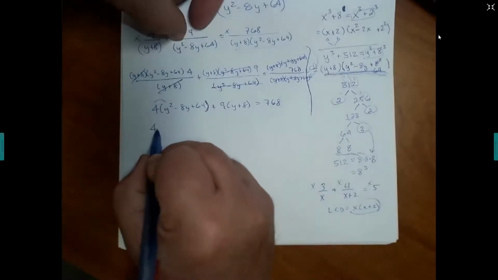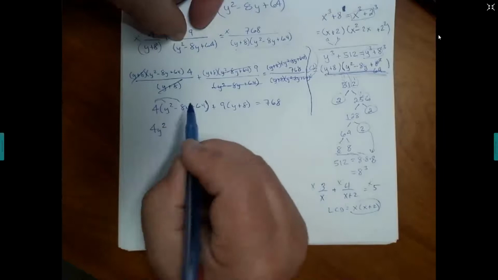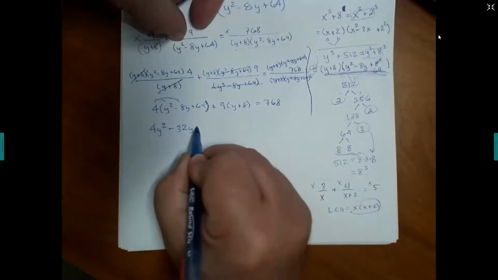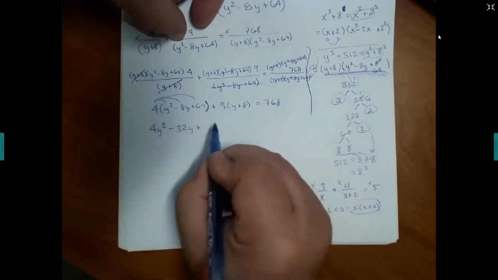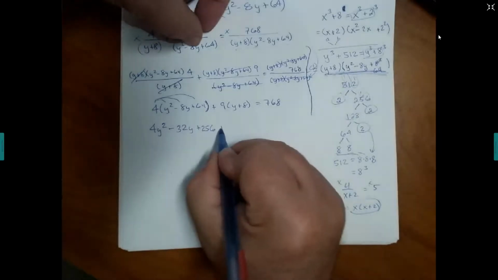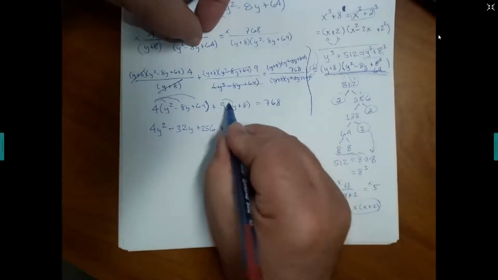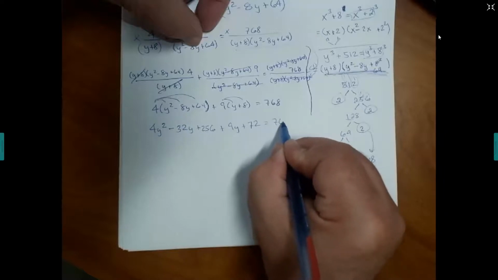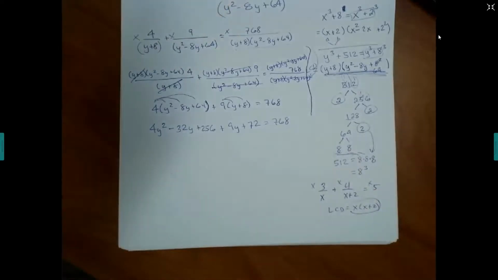Four times y squared is 4y squared. Positive times negative is negative. 4 times 8 is 32. And 4 times 64 is 256. 9y, 9 times 8, 72. Any questions so far?